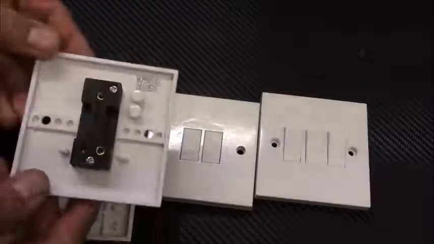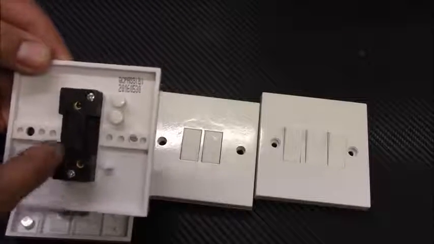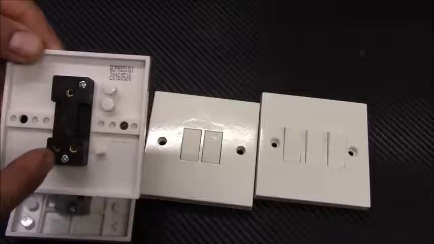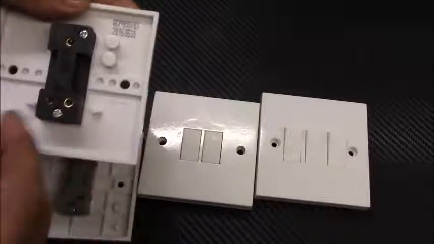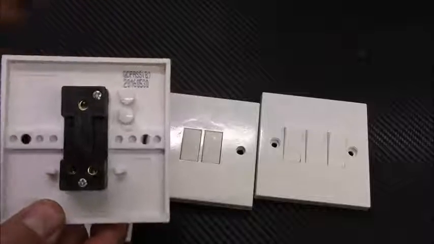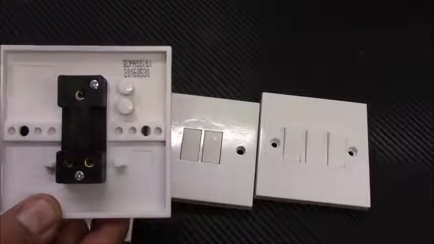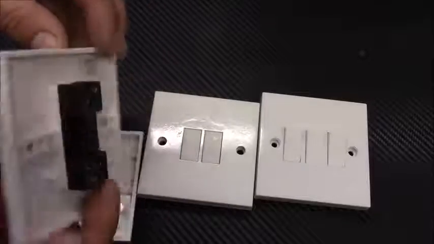And this switch has got 3 terminals, as you see. So when you use 2 of these and link them together, you can control the same light or set of lights from 2 different locations.